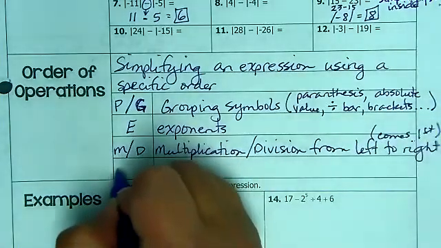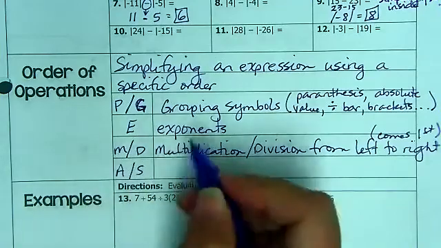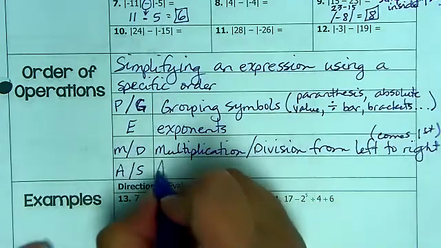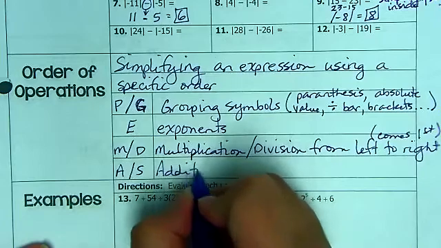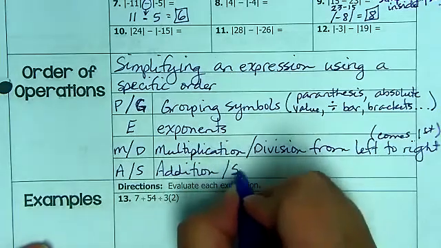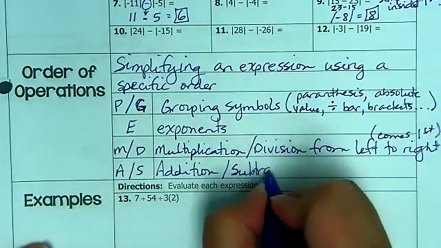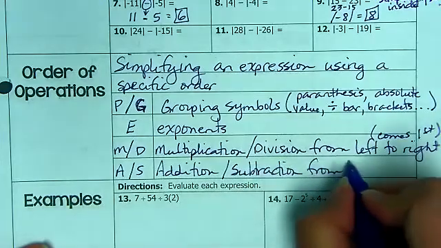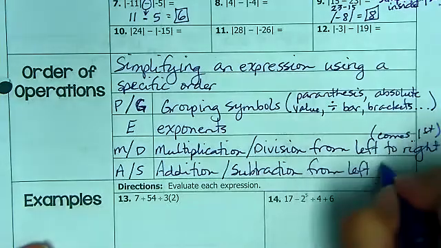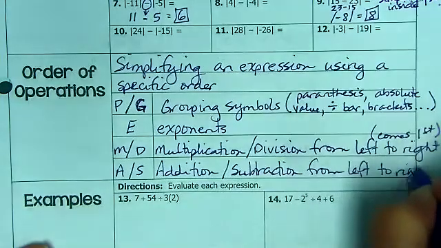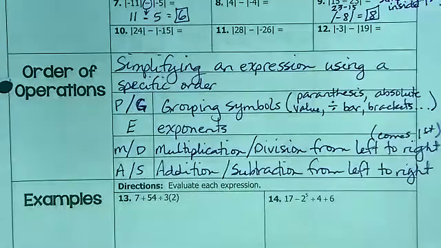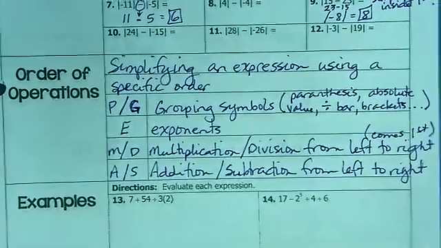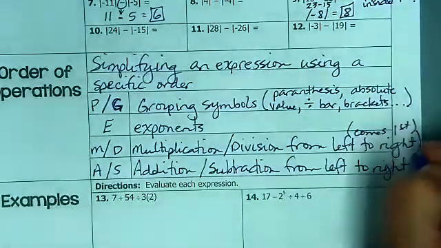And then last but not least, we have the addition or subtraction, addition backslash subtraction. And again, this is also from left to right, and it's whichever comes first for both of these.